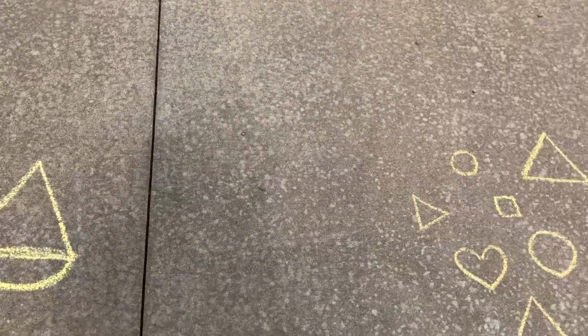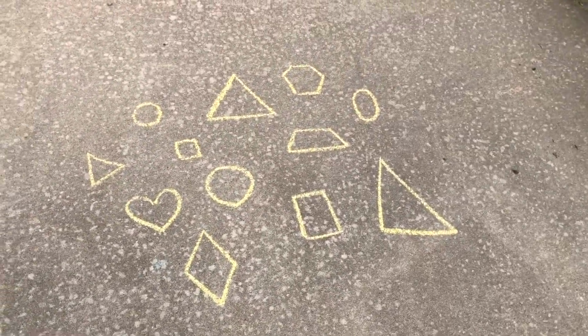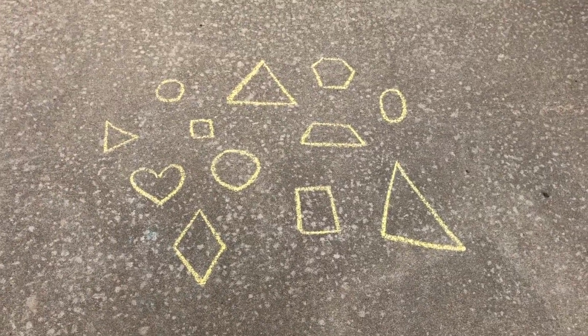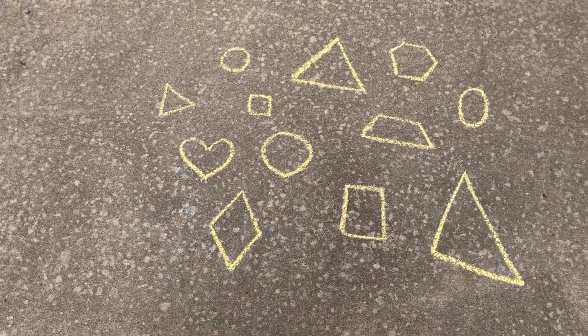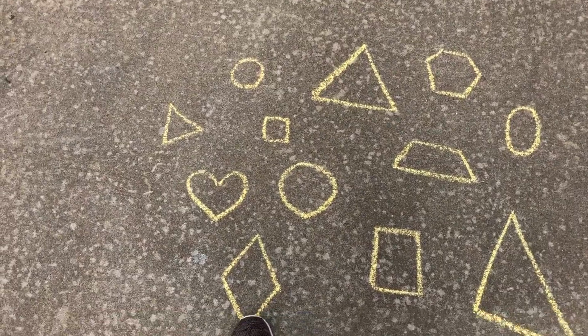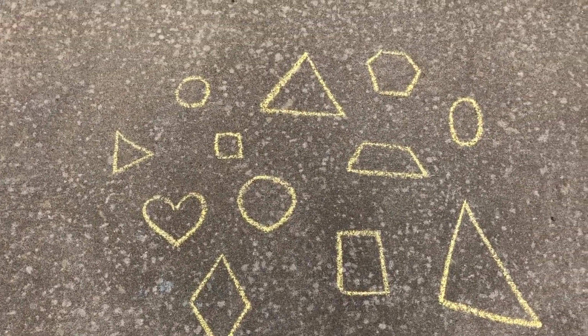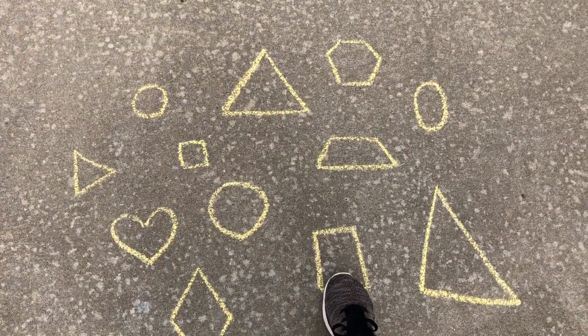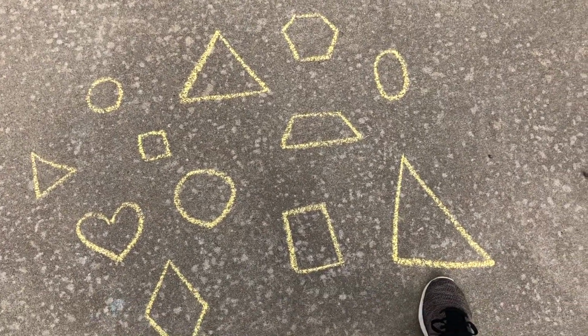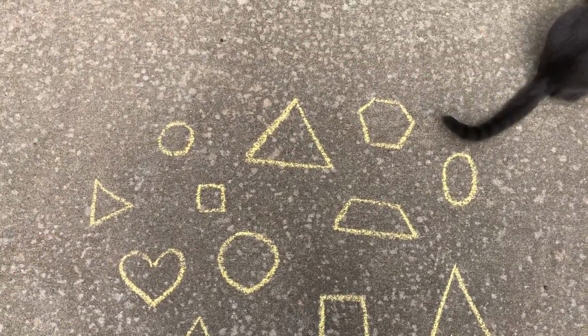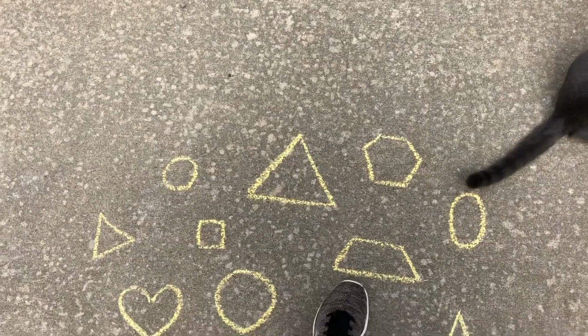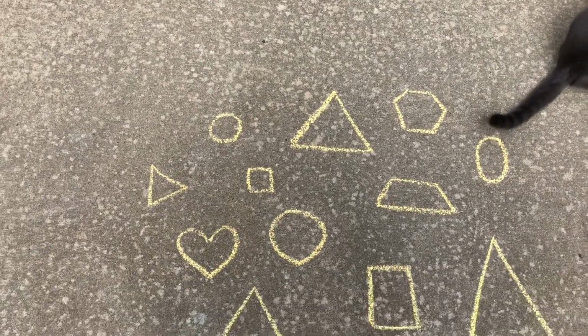But the first activity that we're going to look at is some math with shapes. So Jillian, could you tell me what this shape is right here? A diamond. It's a diamond. What about this one? Square. A square. What about that one? Triangle. Triangle. Do you know what this one is? No. No, that one's called a trapezoid.